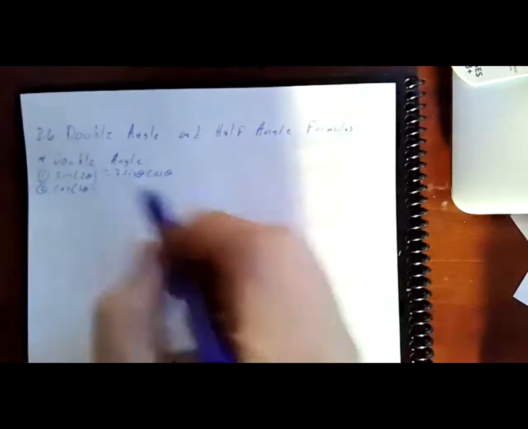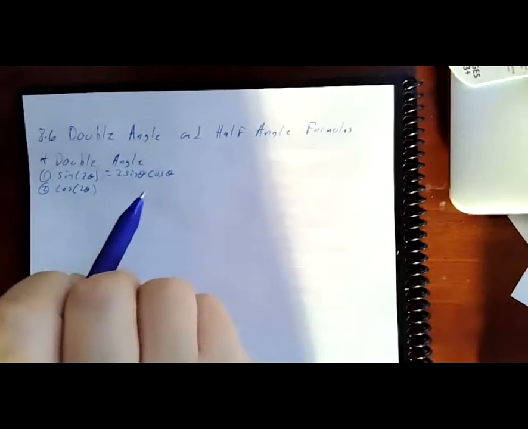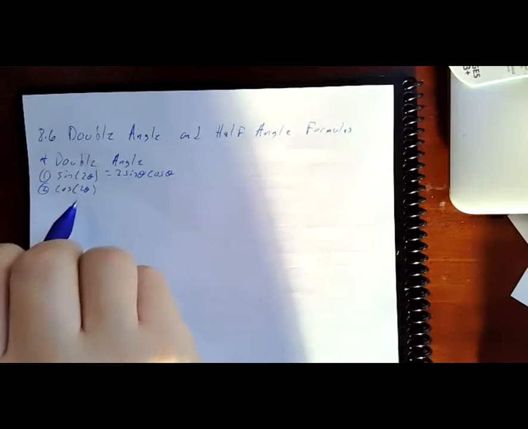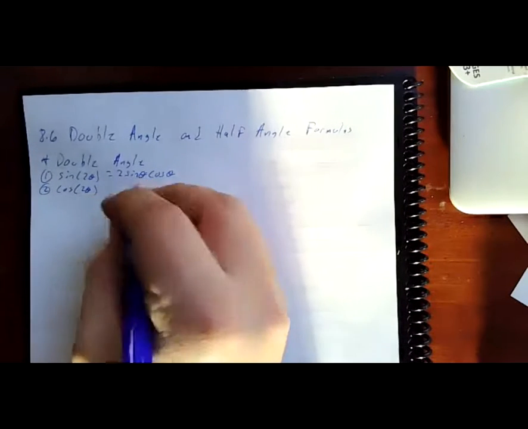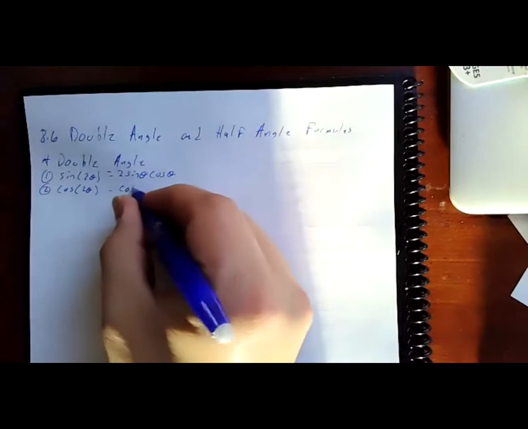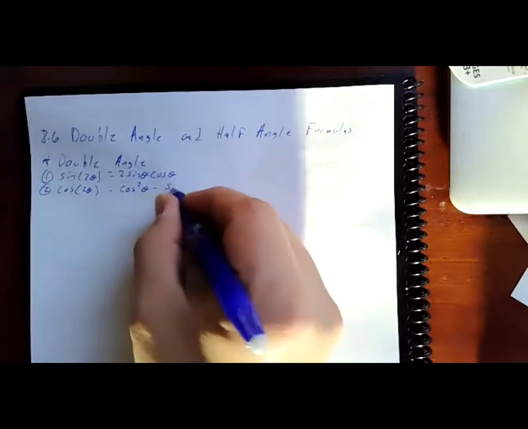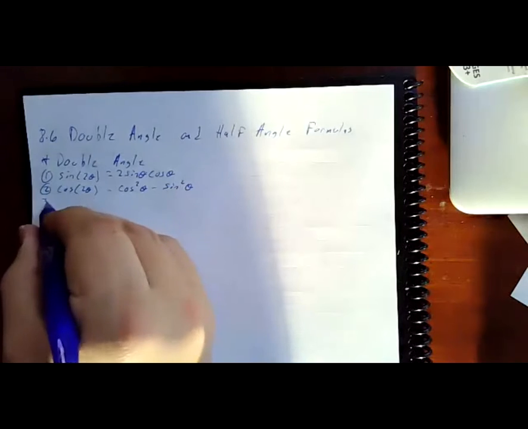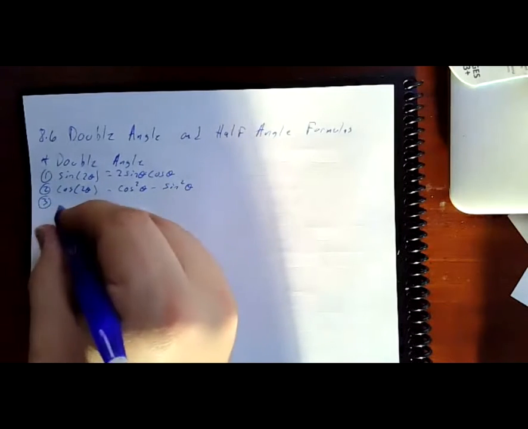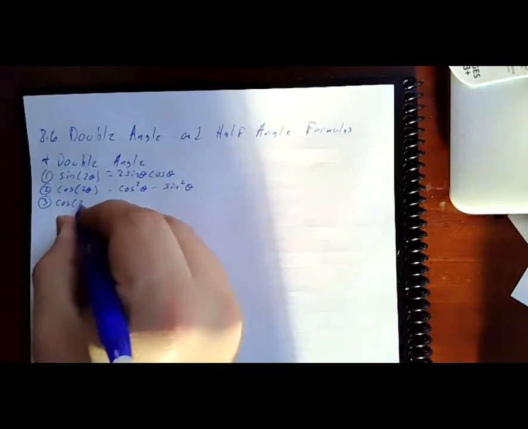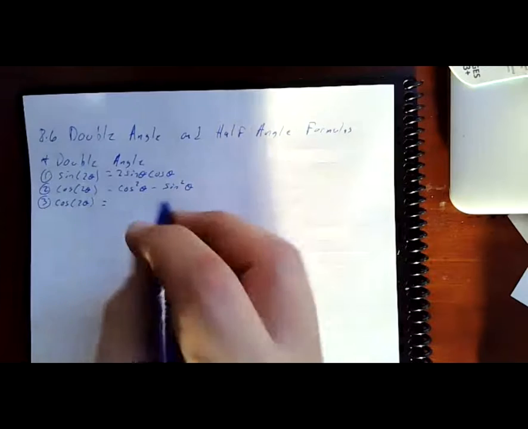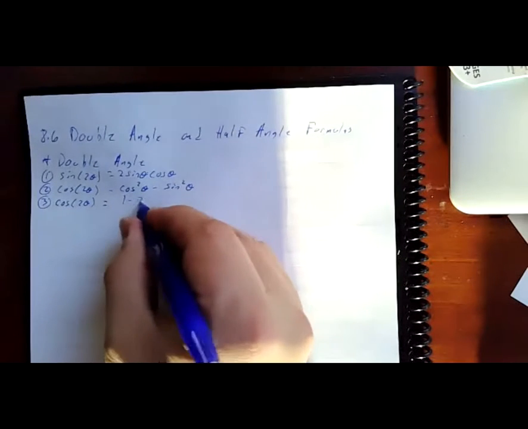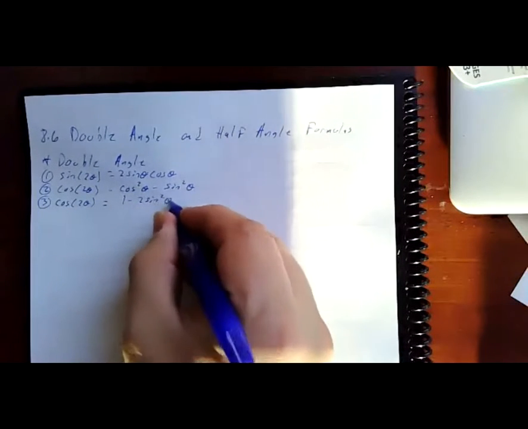All right, so sine 2 theta is equal to 2 sine cosine. Cosine 2 theta is equal to cosine squared theta minus sine squared theta. Cosine 2 theta is equal to 1 minus 2 sine squared theta.